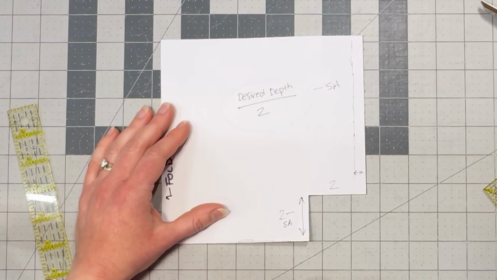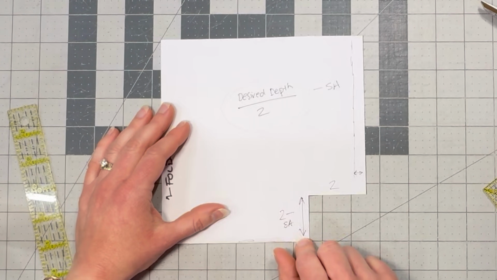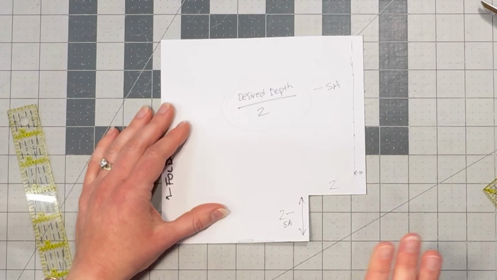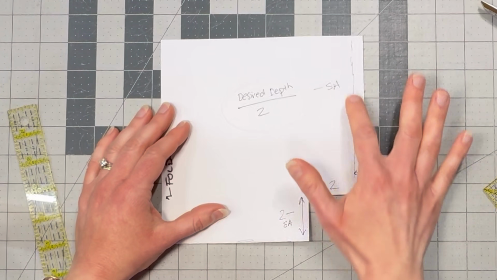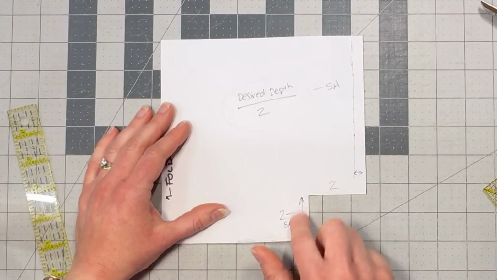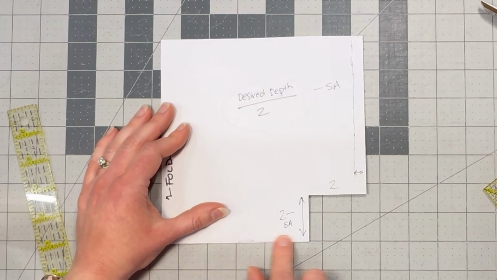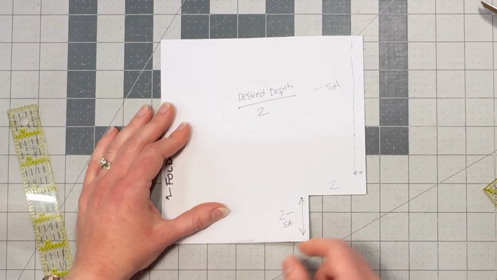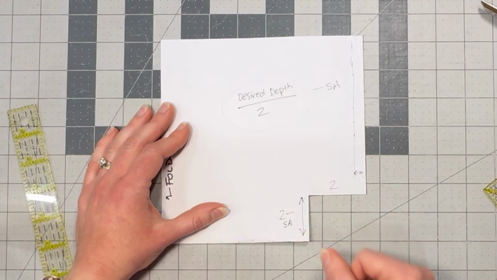So that is an instance where you may have a different seam allowance for your boxed corner than your side seams. But generally, you're going to use the same seam allowance here and here as you do for your boxed corner. And if you are not sewing the bottom seam, then you want to subtract that from this vertical arm.